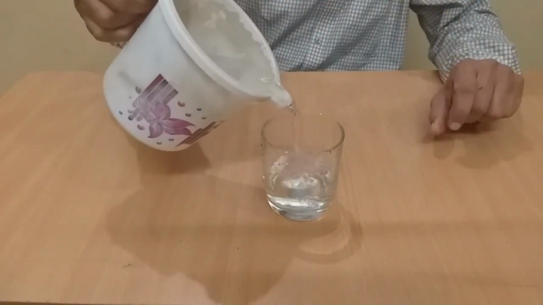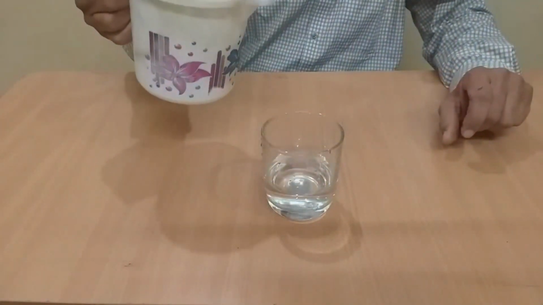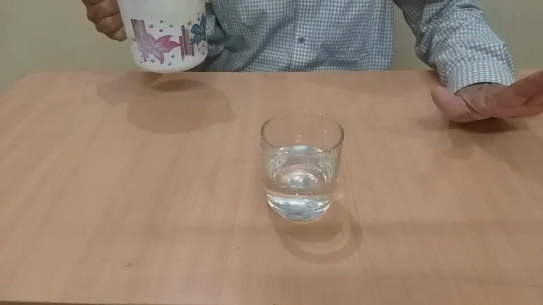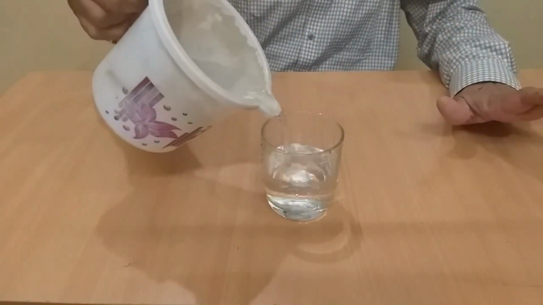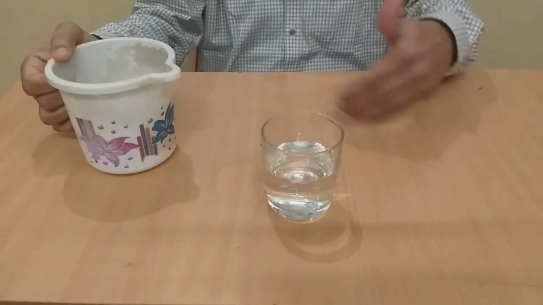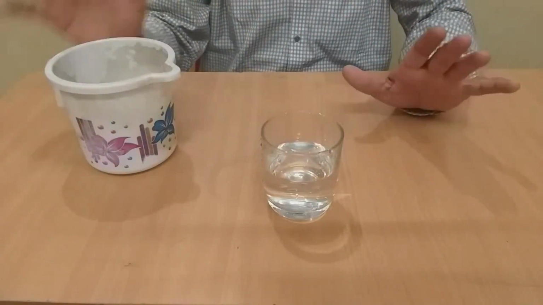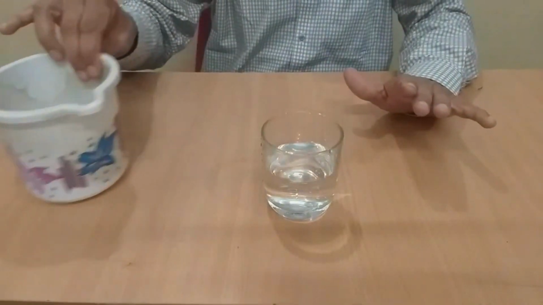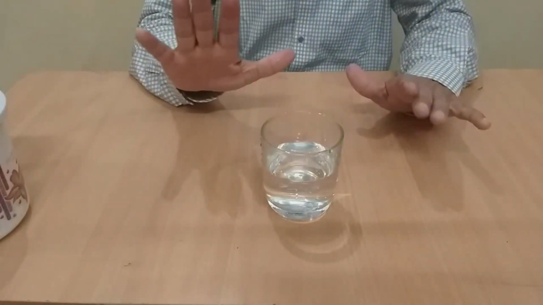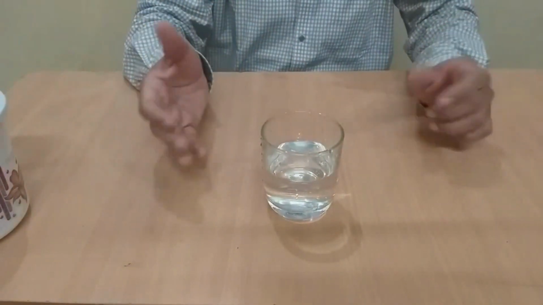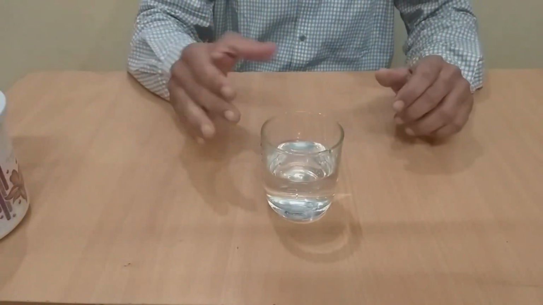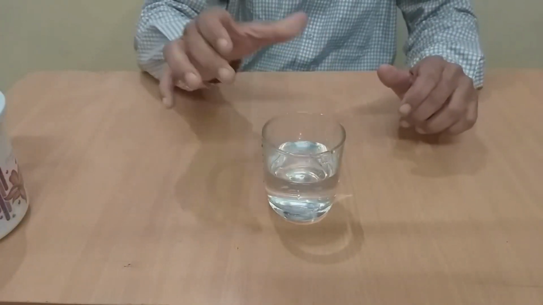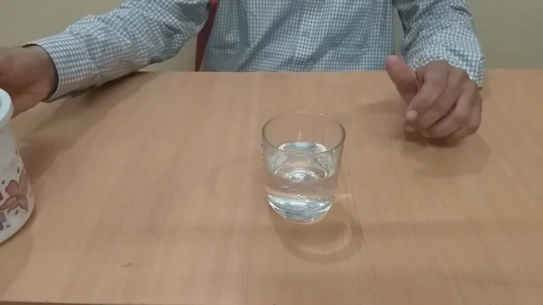If I add some more water, slowly you will find it becomes just a shiny surface and the coin totally disappears. So the bending of rays and internal reflection of light, these are the things which are responsible for the disappearance of the coin. However, these concepts are not in your syllabus or not meant for your age, but you can enjoy it just as fun, how the coin, though it is there, disappears when you place a glass on top of it and fill water into this.